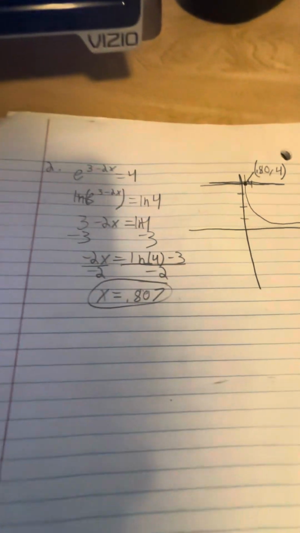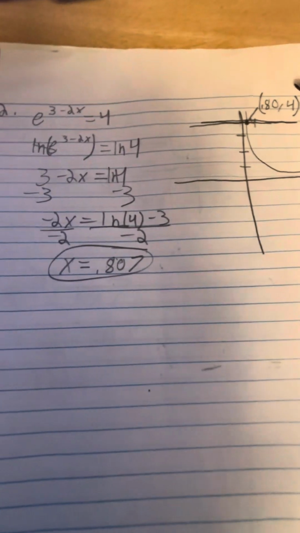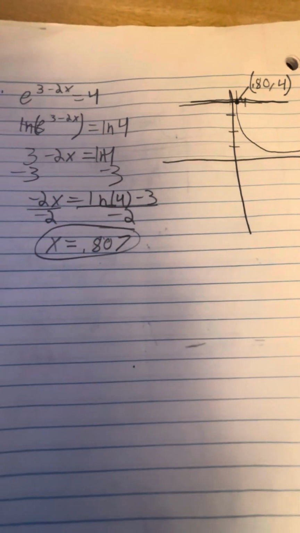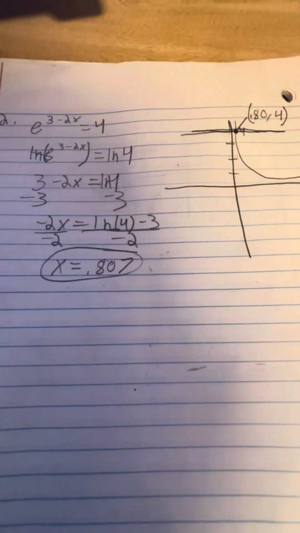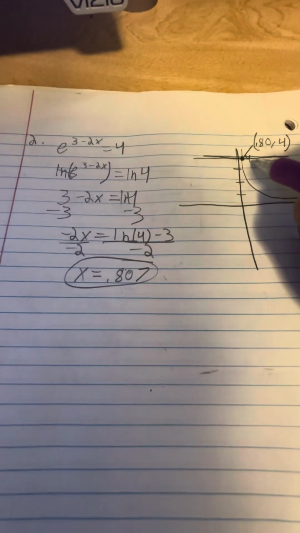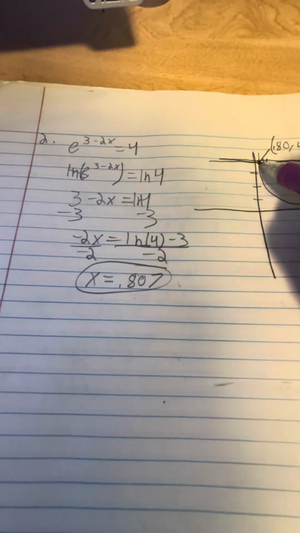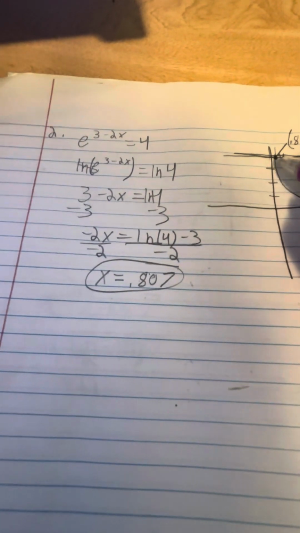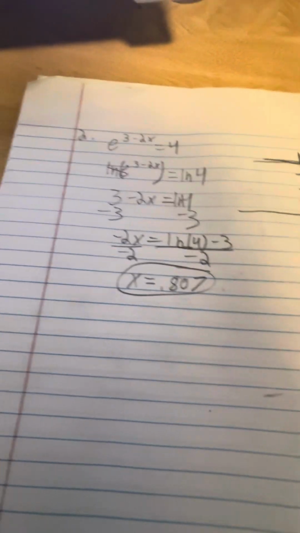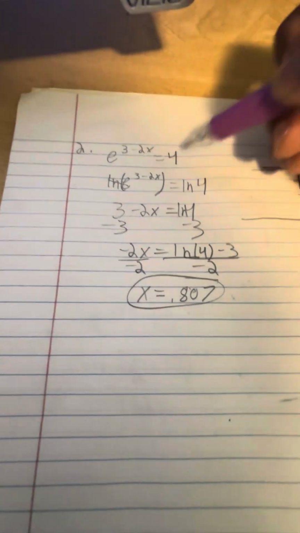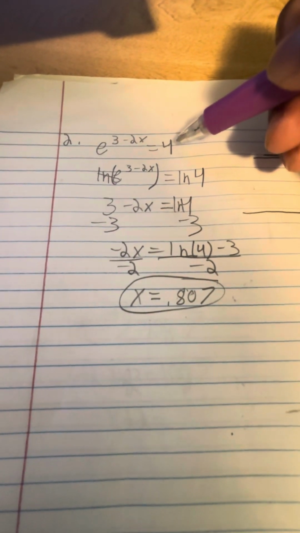For number 2, we were supposed to solve this equation with algebra and then sketch the graph. We were also supposed to sketch y equals 4, show the intersection point, and explain how the algebra and the graph agree. So here, this is how I did my solution.